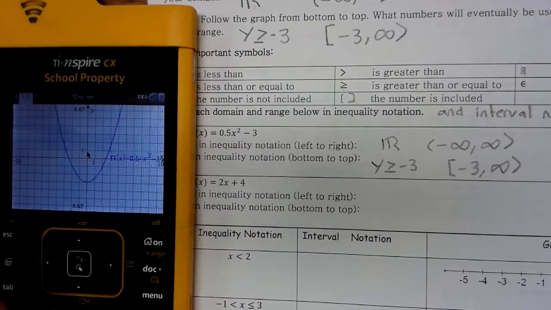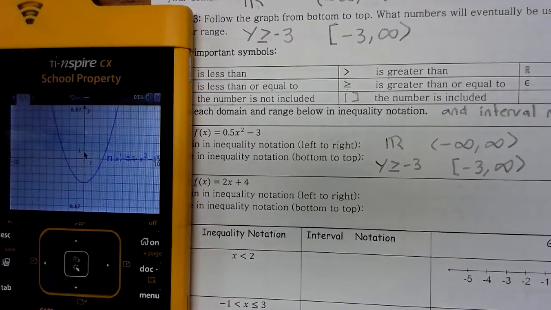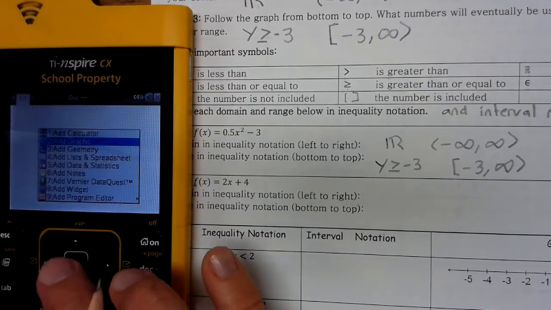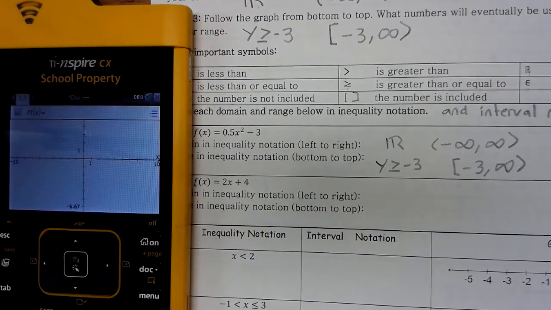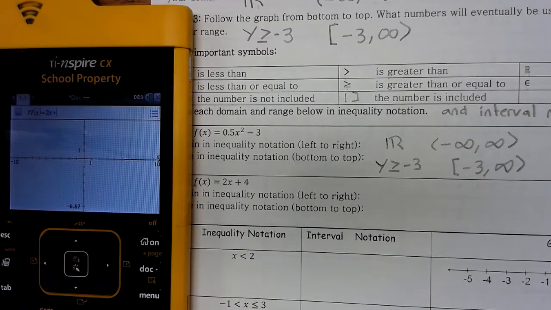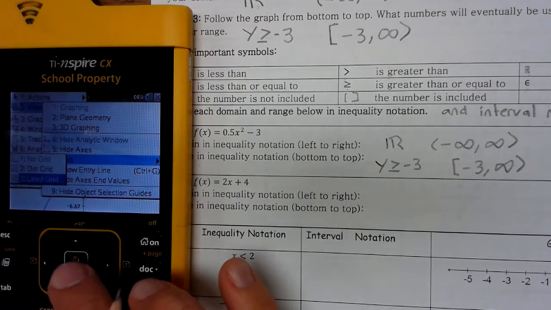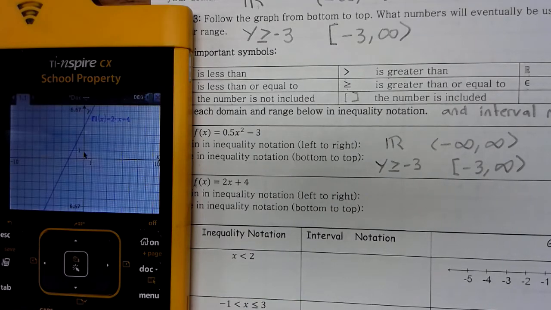All right. So now let's look at example 3. So I'm going to go to new document, add graph, and then I'm going to grab 2x plus 4. Menu, I just get in the habit, I think I like grid. It's nice to have grid lines there.